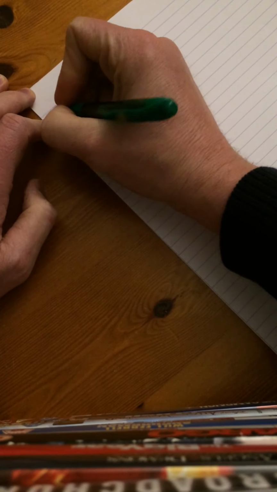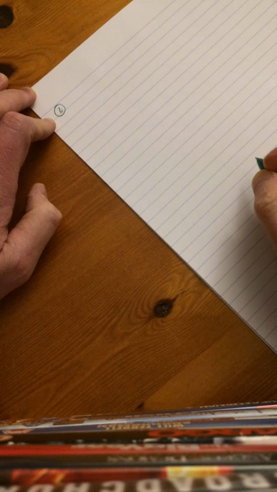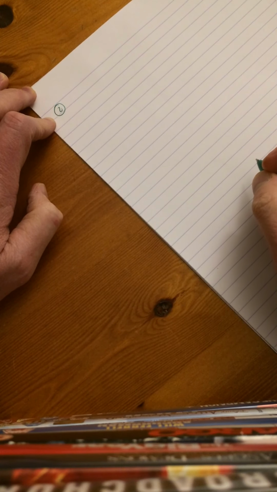Right, okay. I want to talk about a couple of these questions from this exercise on damped harmonic motion at the moment. So I'm looking at question 2 there. The particle's moving in a straight line, and basically we want to solve this differential equation.